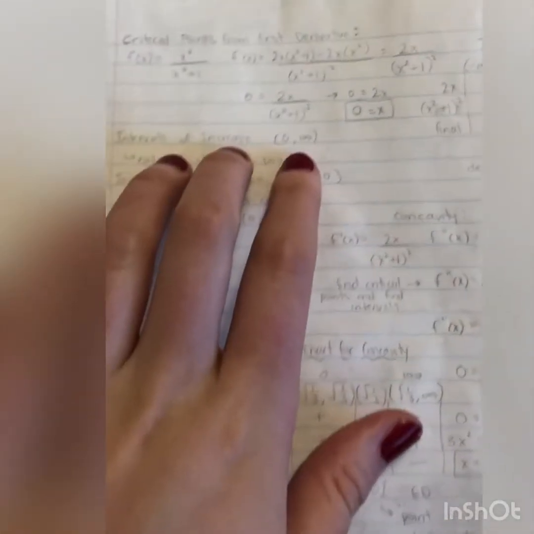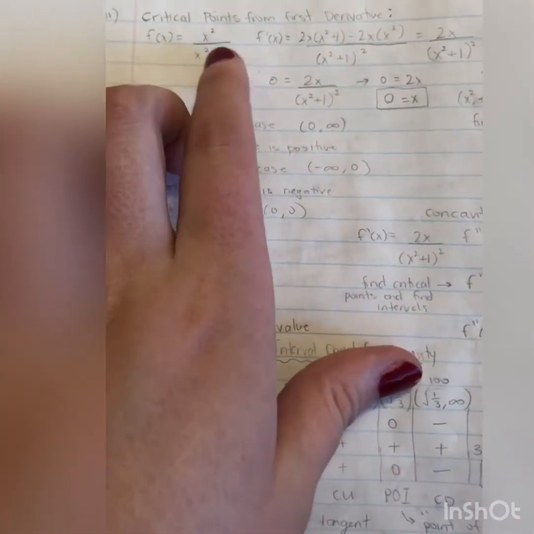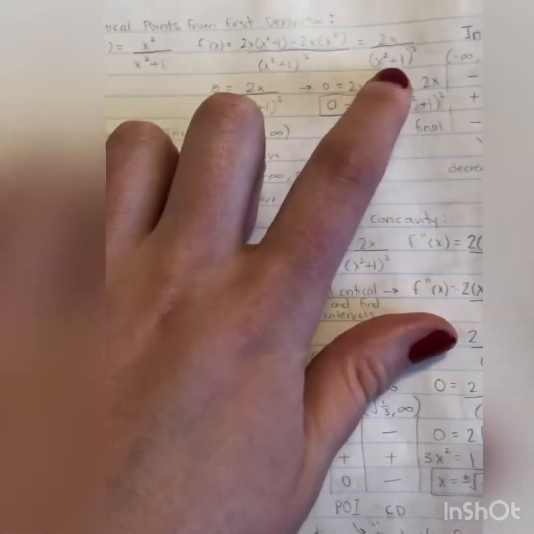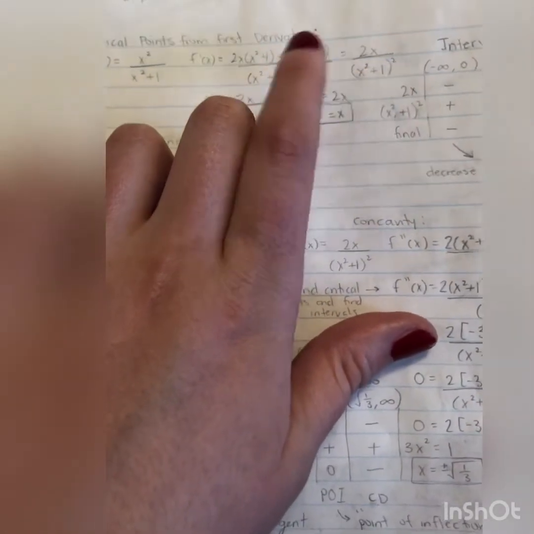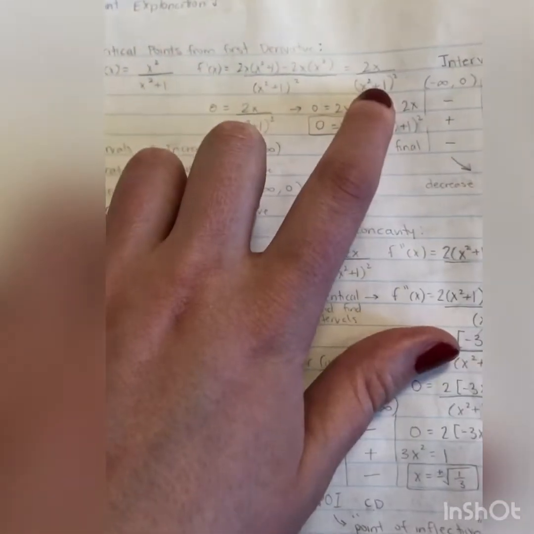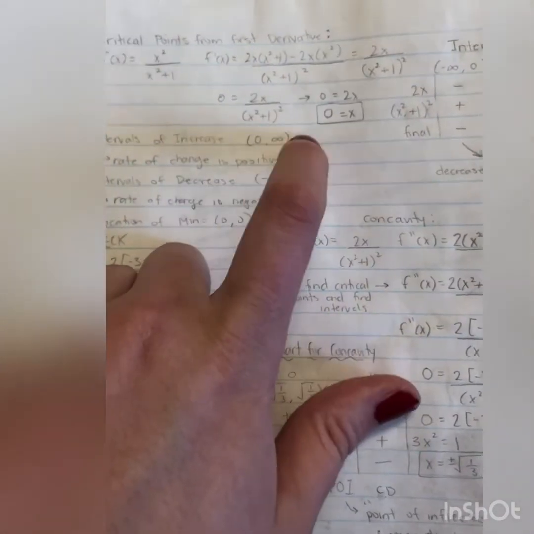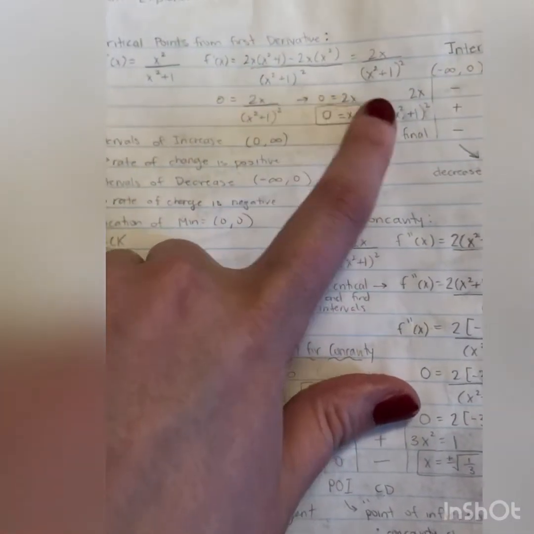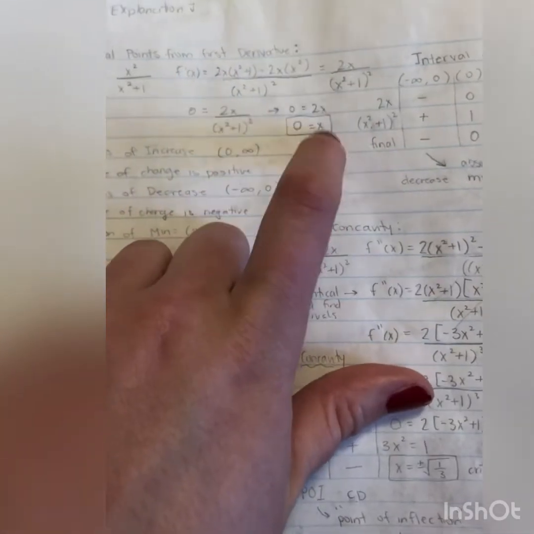Then to find my intervals of increase and the concavity, I did this on another page. So the first part, to find your intervals of increase, you need to find your critical points. And those are found by finding your first derivative. So what I did first is I did quotient rule to find my first derivative, and I got 2x over x squared plus 1 all squared. And then I set my first derivative equal to 0, solved for x, and I got x is 0. So that was my critical point, x is 0.